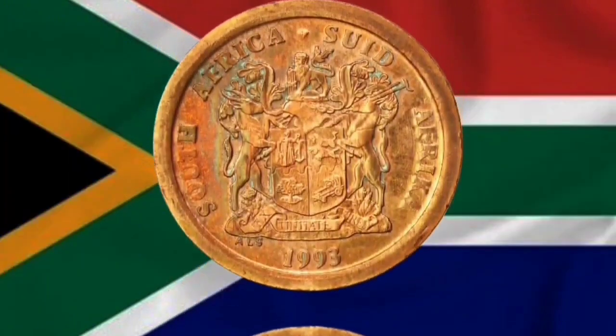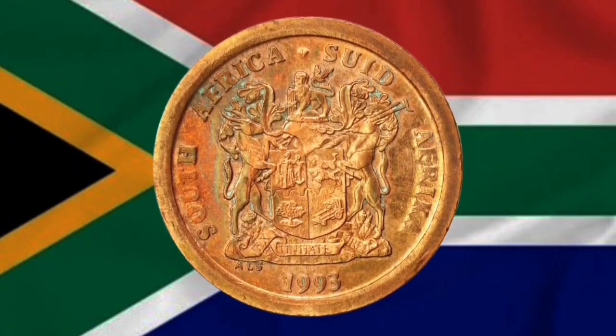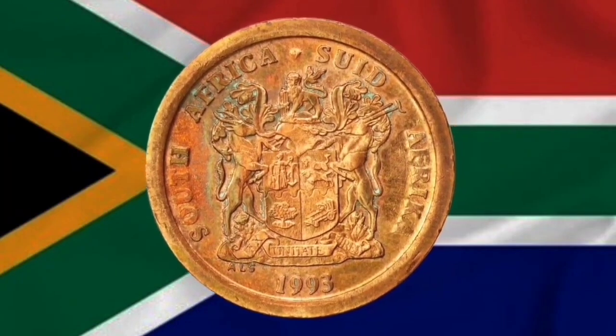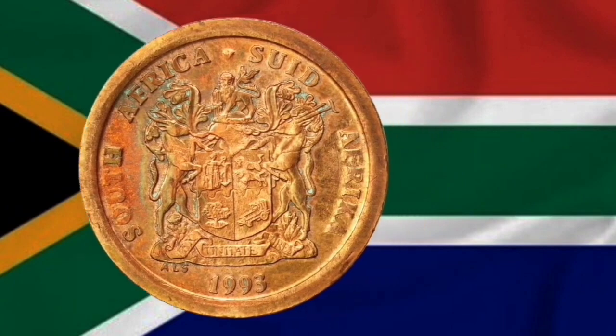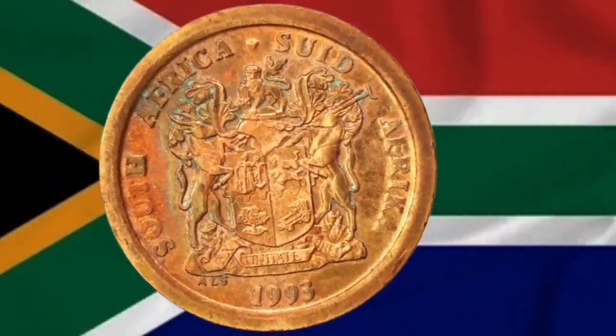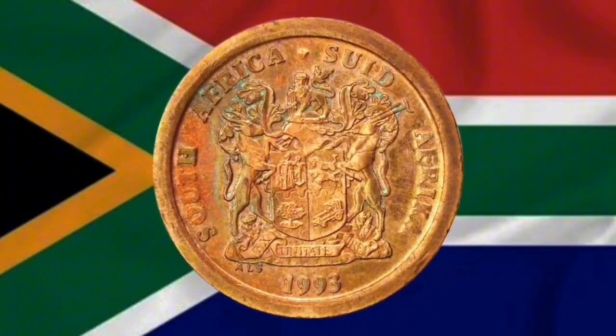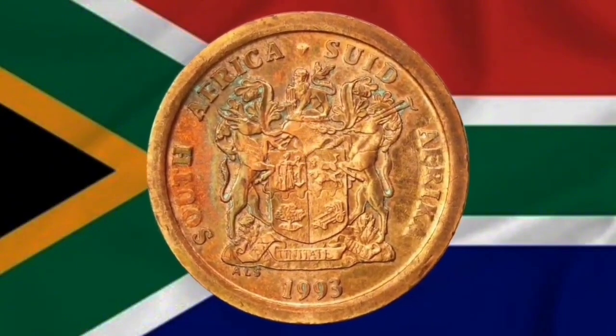A standard 1993 5 cents coin in circulated condition doesn't fetch much in the market. Typically, its value ranges between 10 cents and $1 depending on wear and demand. However, an uncirculated or proof version can be worth up to $10 or more in specialized markets.